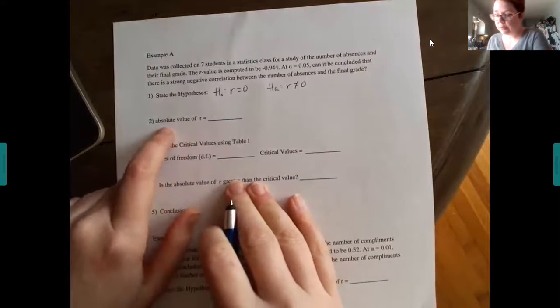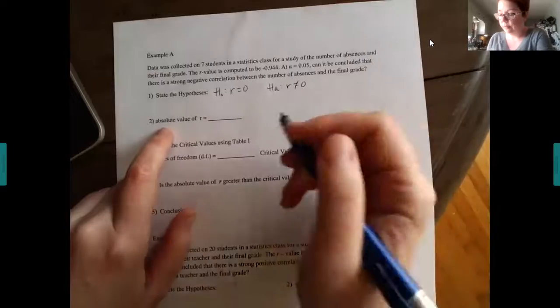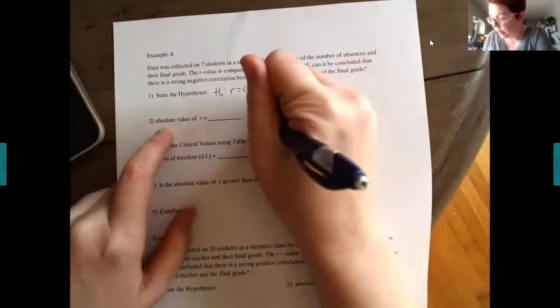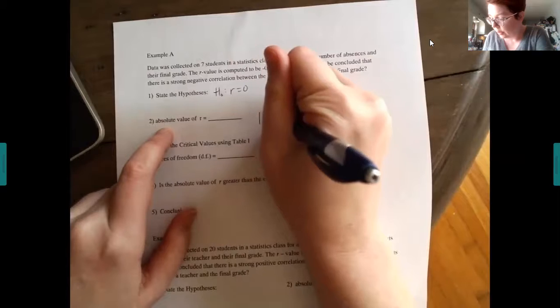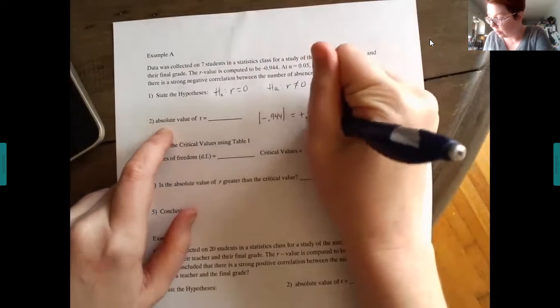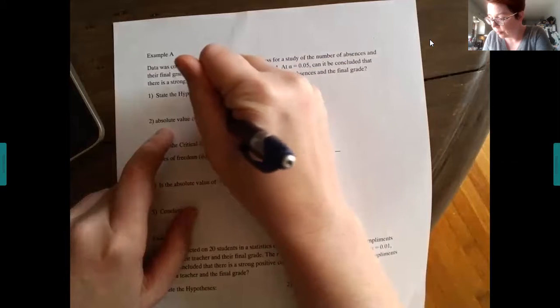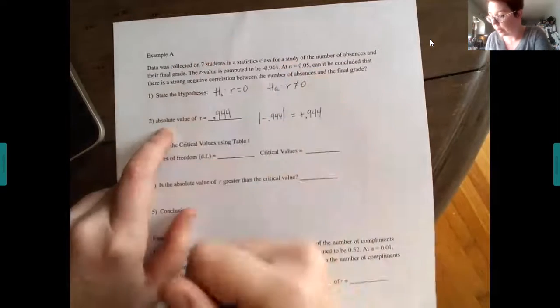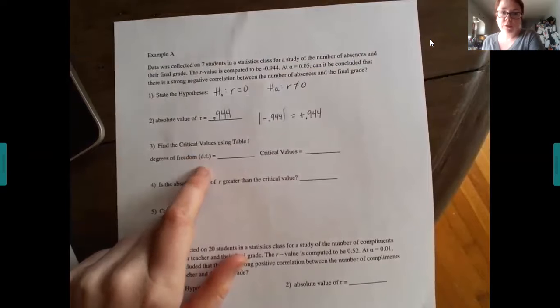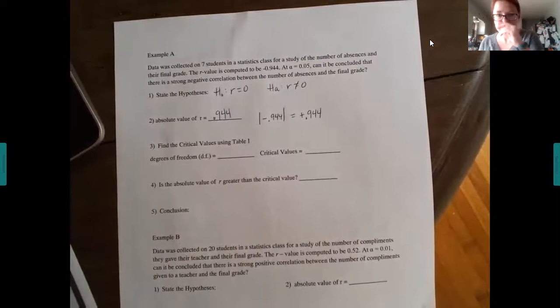So going back to the absolute value of math, the absolute value of a negative number is a positive. The absolute value of a positive number is still a positive. Okay, so that's our R value. Now we have to look up our critical value in the new table.